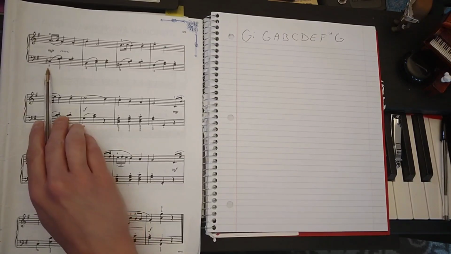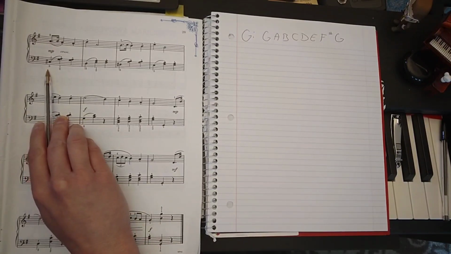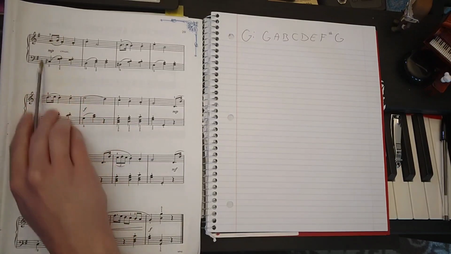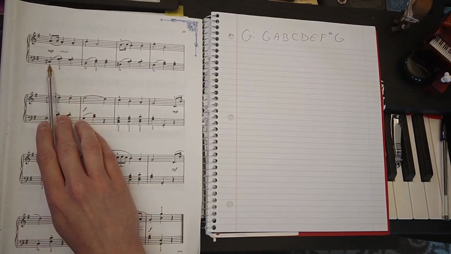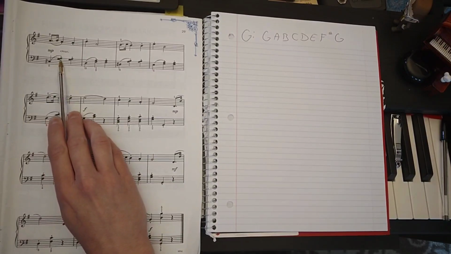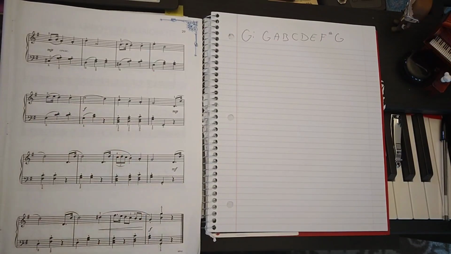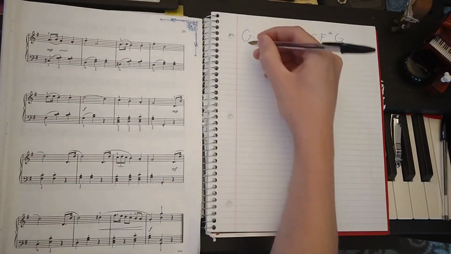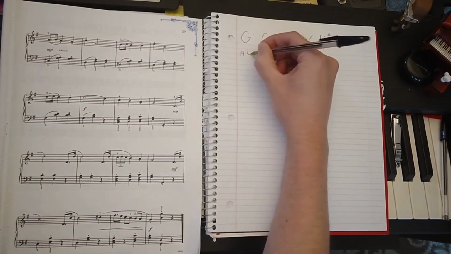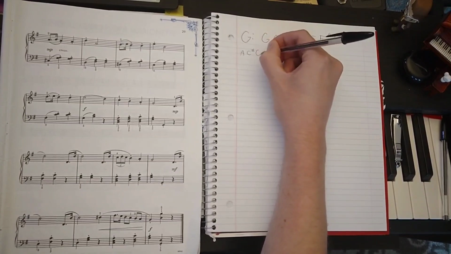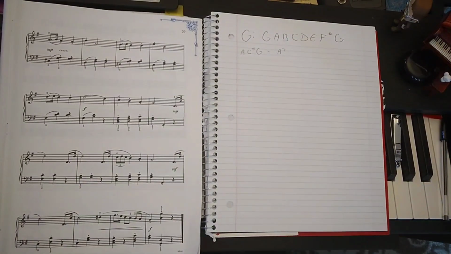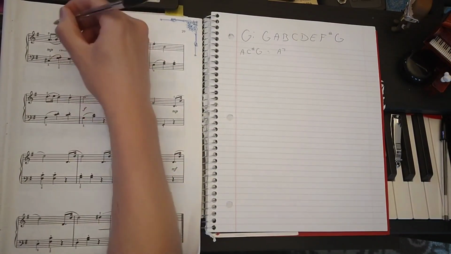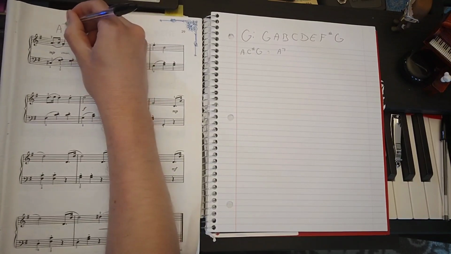And we're going to be looking at this first measure here. And to figure out the chord, we have to look at the notes in bass clef. All right, the notes are C sharp, G, and A. Now, if you rearrange those, you get A, C sharp, and G, which outlines an A7 chord. All right, so in this measure, we're dealing with an A7.